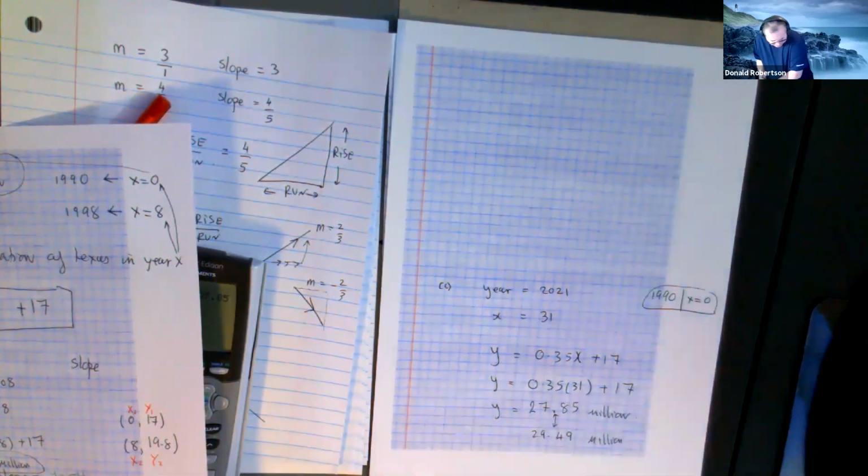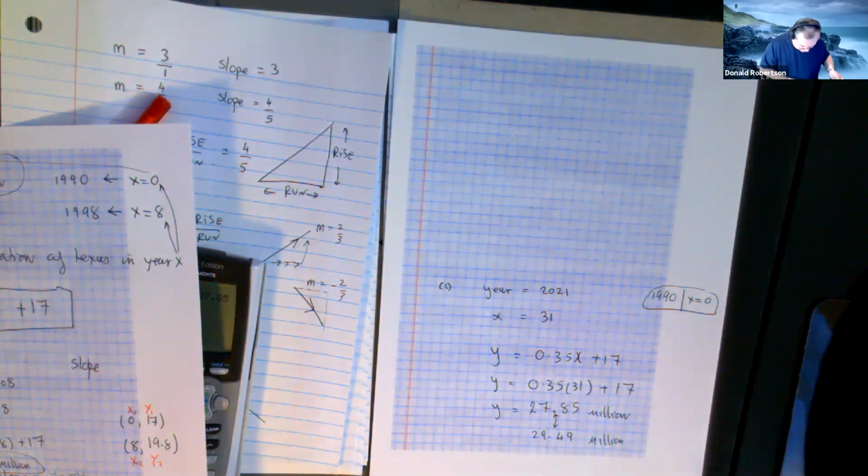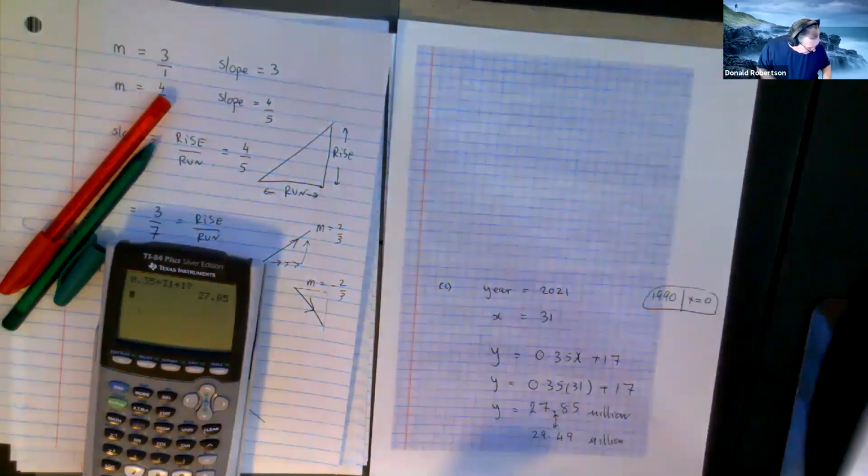A little bit out, but it's not bad. Great. A couple of million out, but not bad at all. And I think one of the reasons for that is that, from what I've heard anyway, there's been a lot of people going to Texas in the last year or so. So it's probably increased quicker than it typically would have. But that's still a good guess.